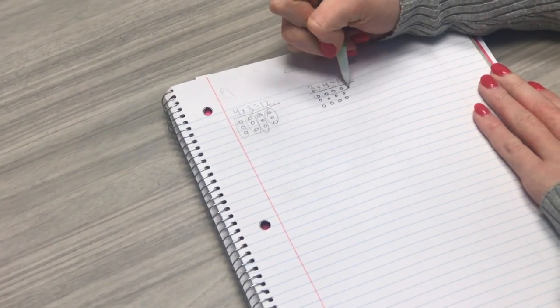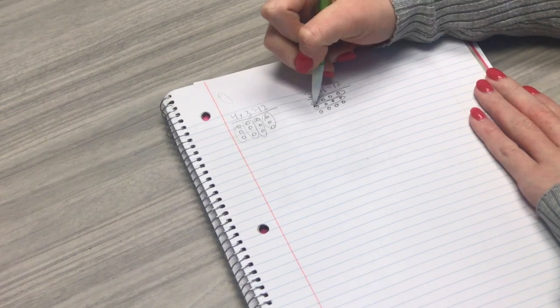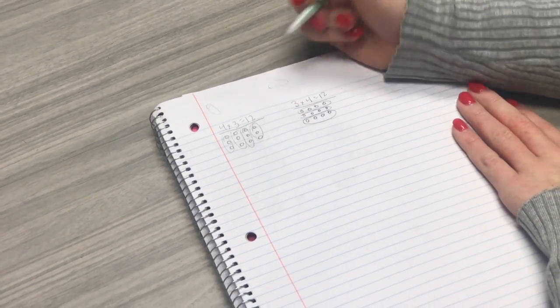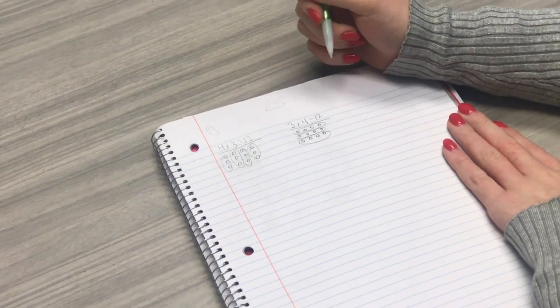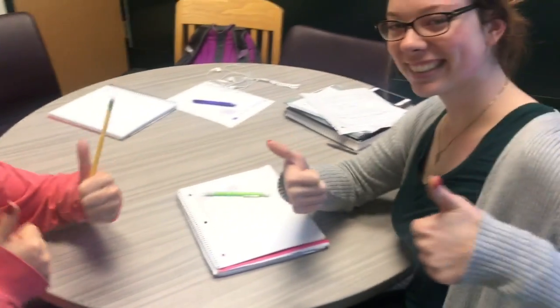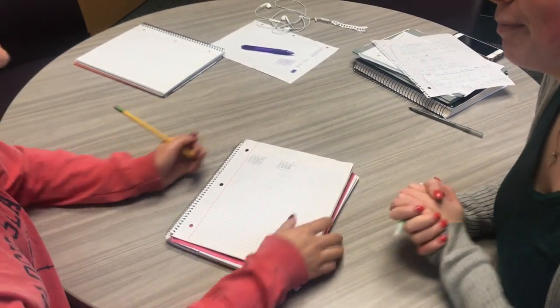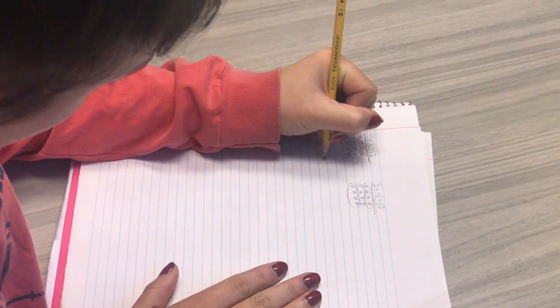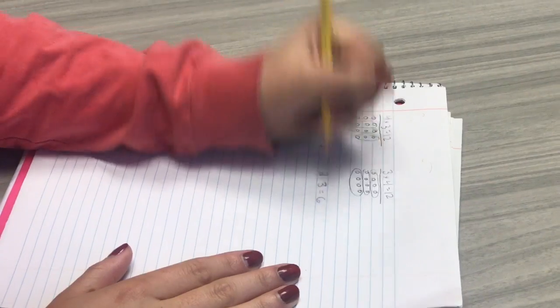This one is 3 groups of 4 that also has 12 circles in total. It works because you have the same total, just grouped differently. Could you show me an example? Yes. 3 times 2 equals 6, and 2 times 3 also equals 6.